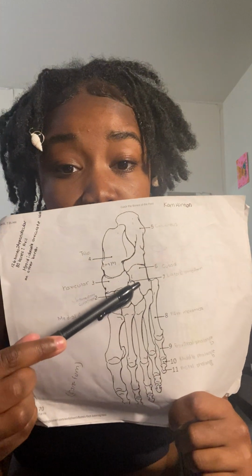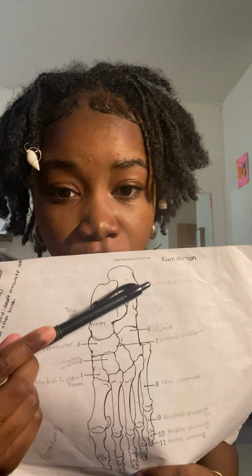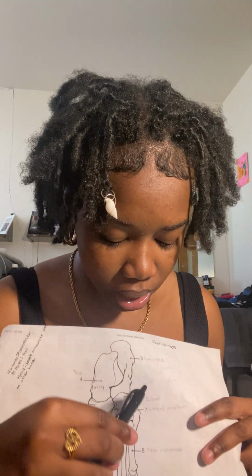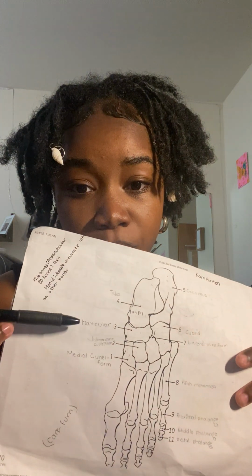But the way that I remember the cuboid is CC. Either you know a girl named CC, or you know about cubic centimeters, like what's in 30 cc's, what's in 20 cc's, like medicine. So that's how I remember cuboid and calcaneus. Cuboid's at the top, calcaneus is at the bottom. I remember cc's in medicine, so that's how I remember calcaneus and then cuboid.